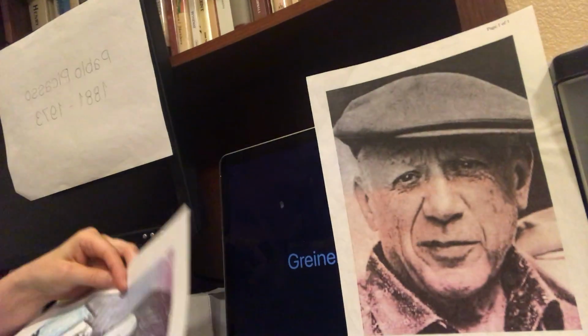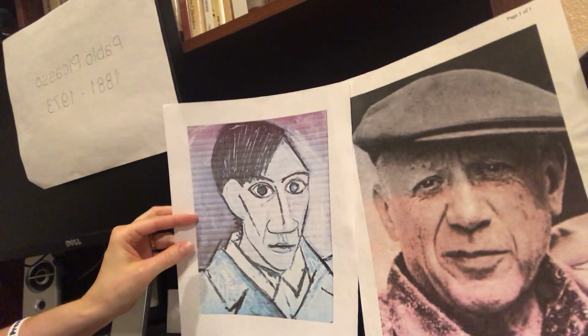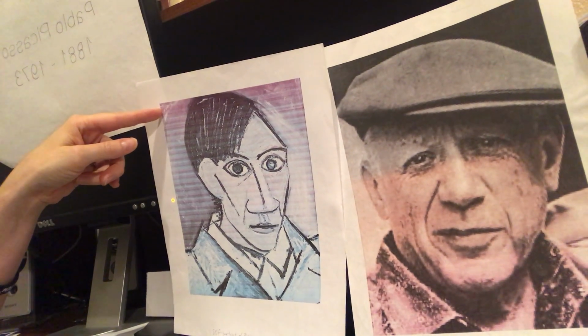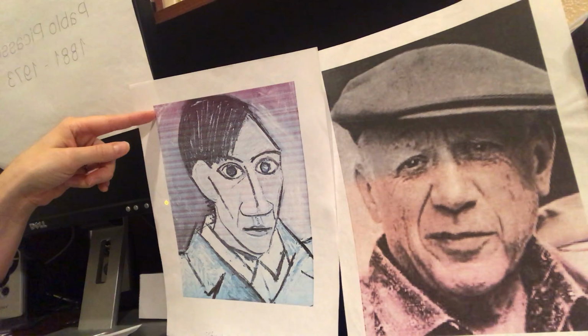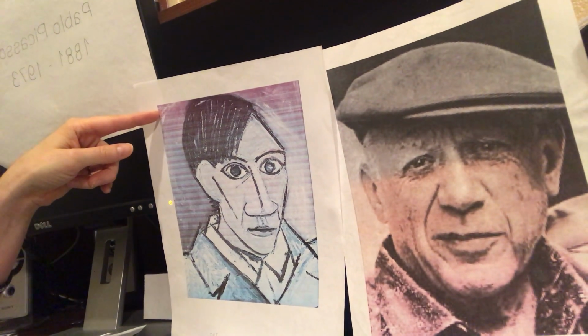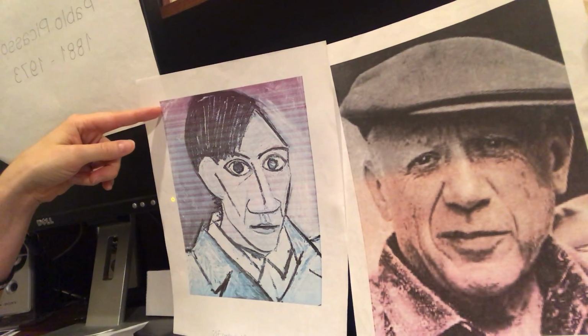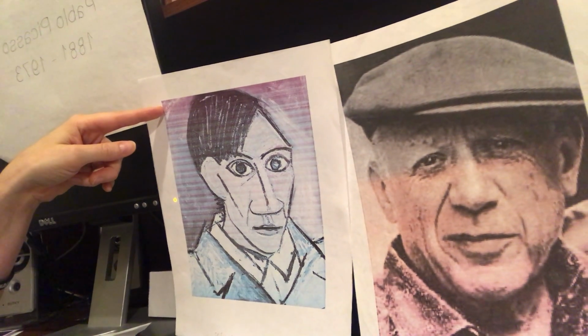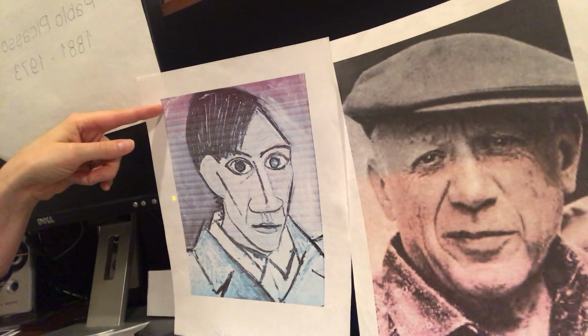Here is a self-portrait and an actual photograph of Pablo Picasso. One in his younger years, and when he was older. Do you see the similarities? So he's breaking it down to the shape of his eyes, the strong line of his nose, his lips, the basic shape.